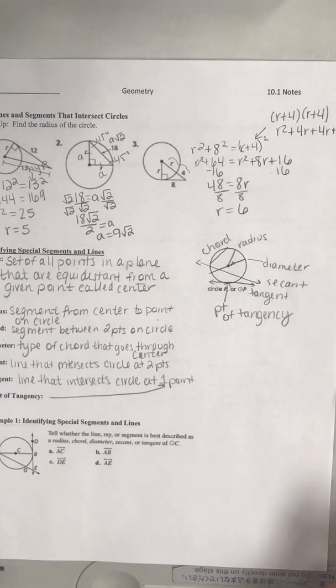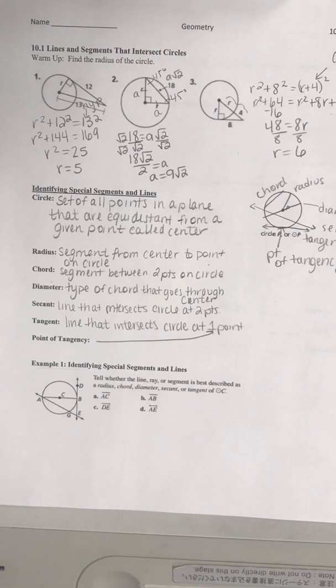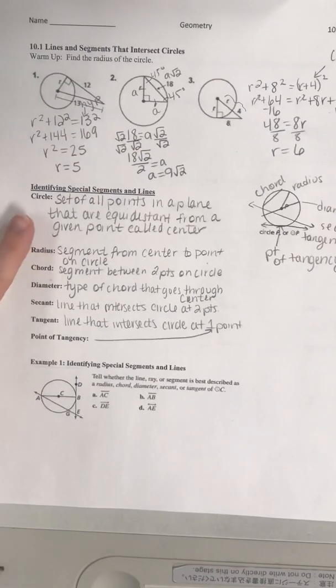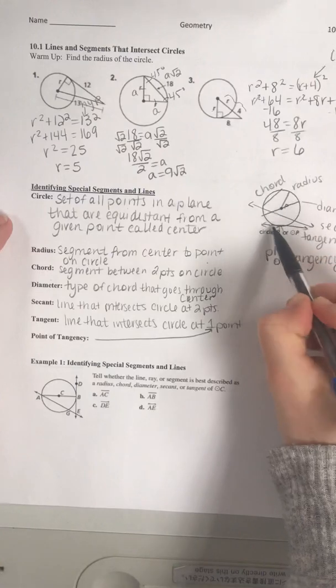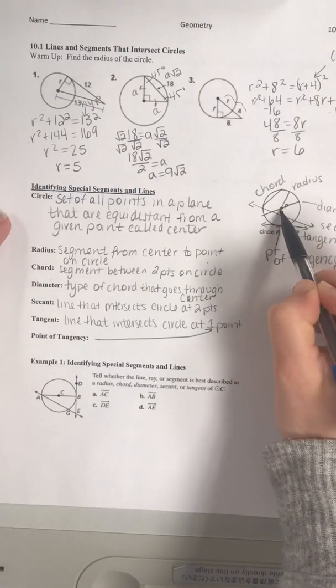All right, so let's talk about our lesson today, all about vocabulary with circles. So I already filled this out for you so you guys can kind of pause and just look at it, but I'll talk through. So a circle is the set of all points on a plane that are equidistant from the given point. So the circle is defined as all of this around that's equidistant from the center.